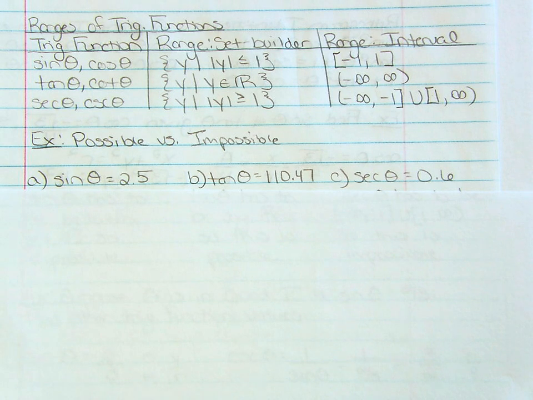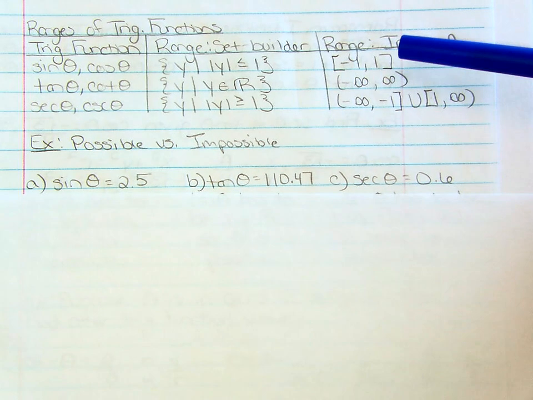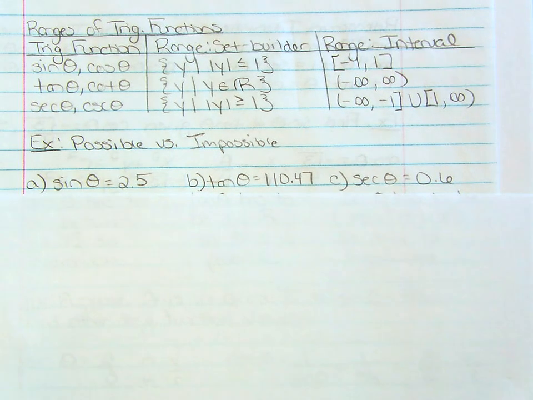So some of your homework problems are asking questions like that, and they're stated like the next set of questions we're going to encounter, where it says possible versus impossible. Is it possible that sine theta equals +2? And you'd say, well, no, it's not possible because sine theta has to fall between -1 and +1. So that's an impossible statement or a false statement.